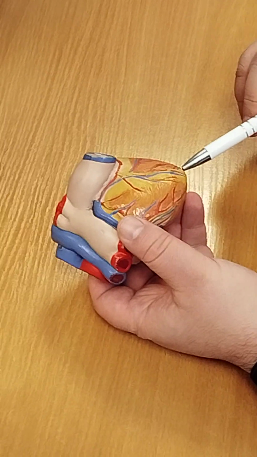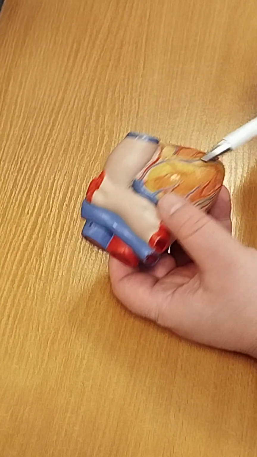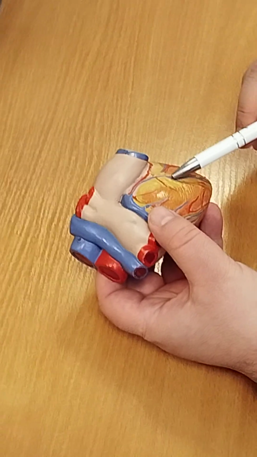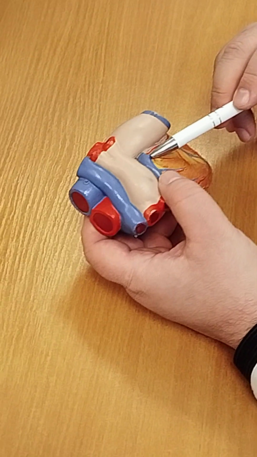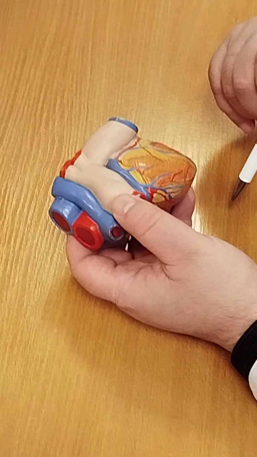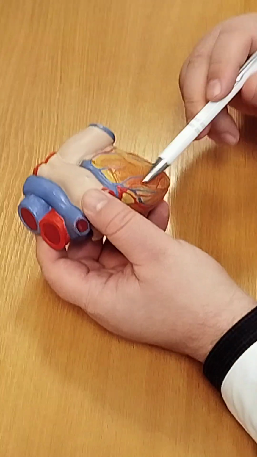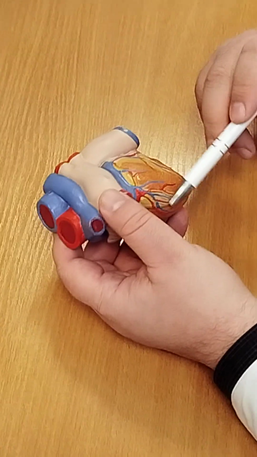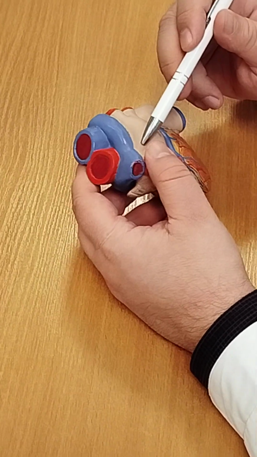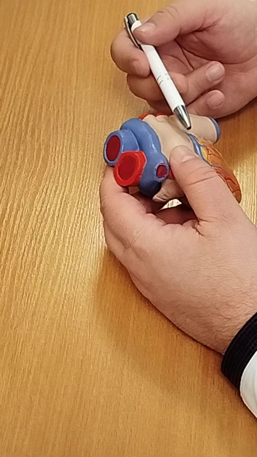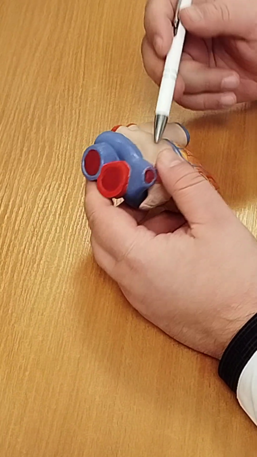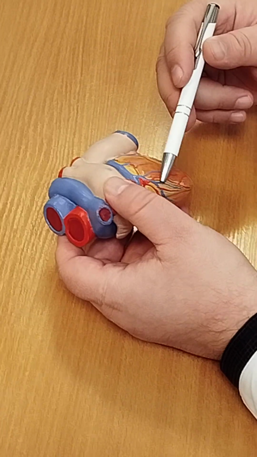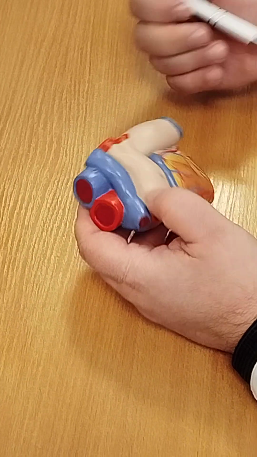And the middle vein, vena cordis media. It is in sulcus interventricularis posterior and opens into the coronary sinus. And the last 2 veins, the posterior vein of the left ventricle and the oblique vein of the left atrium. The last vein here it is impossible to see.